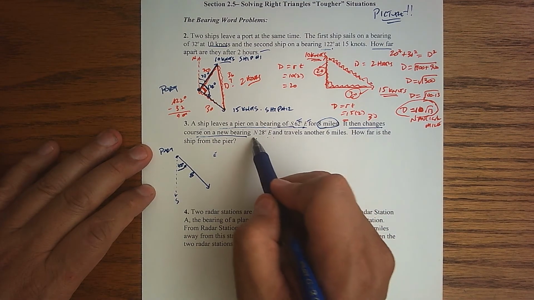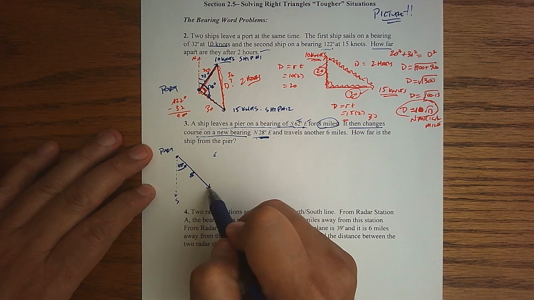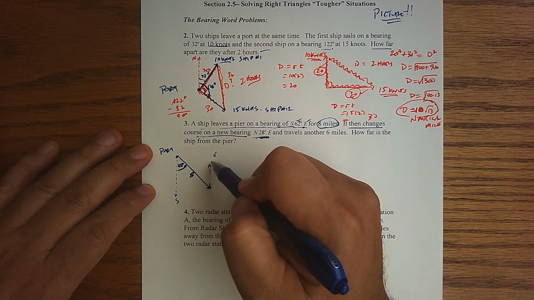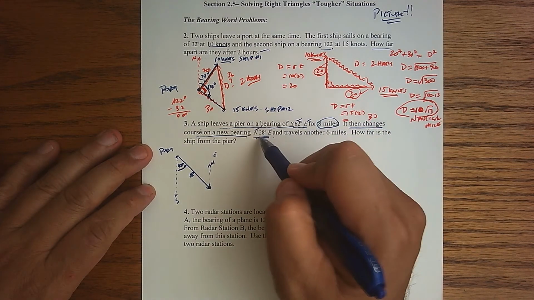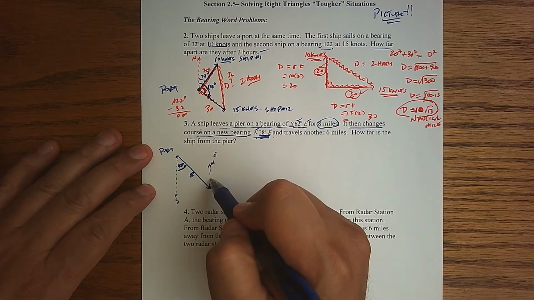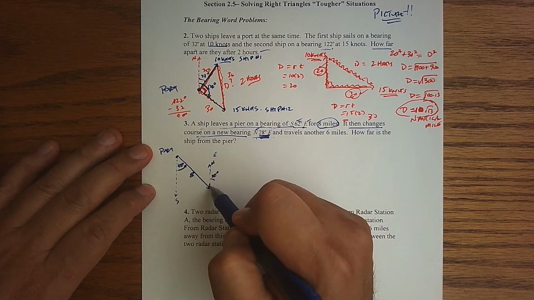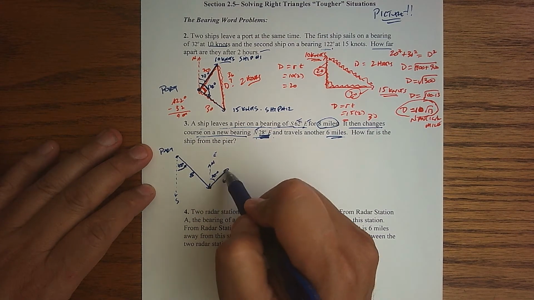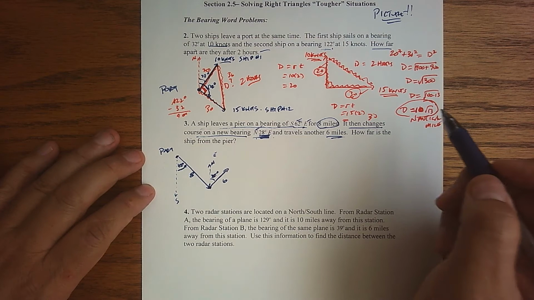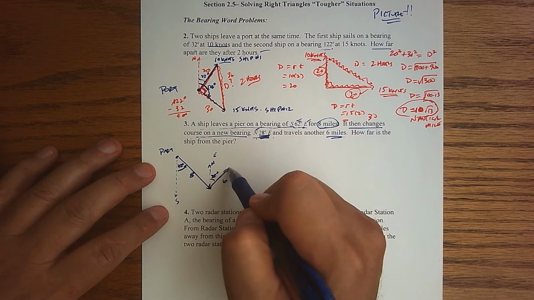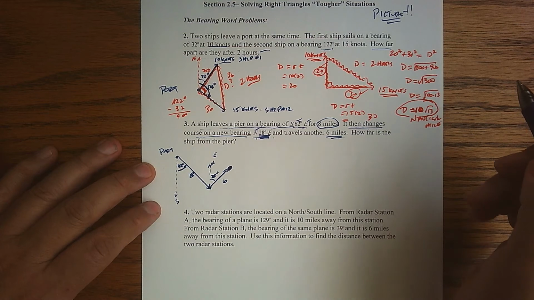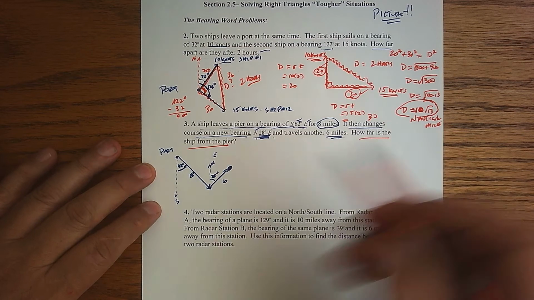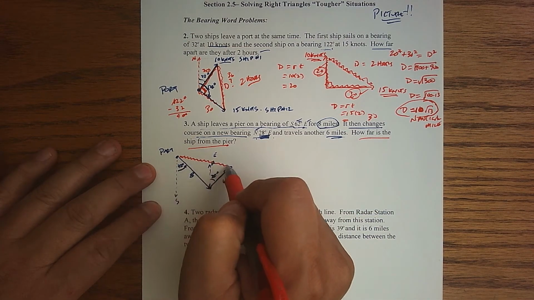So again, this is all a matter of perspective. They're sitting here now, and from this point of orientation, they are now looking north, right? So we're looking north and heading 28 degrees east. So there's your 28 degrees, and they're now heading this way for 6 miles. Okay, so there's basically where the ship is at this point in time. So they want to know how far the ship is from the pier. They basically want to know that distance.